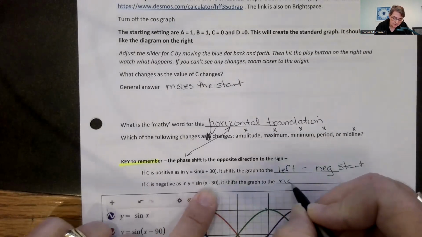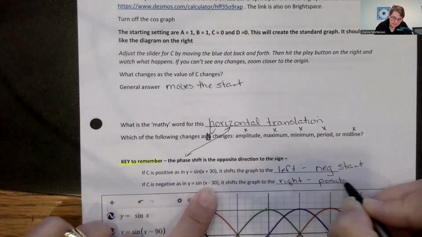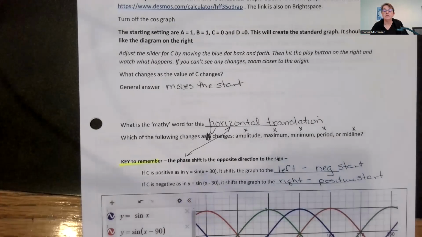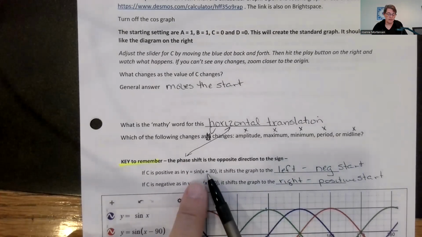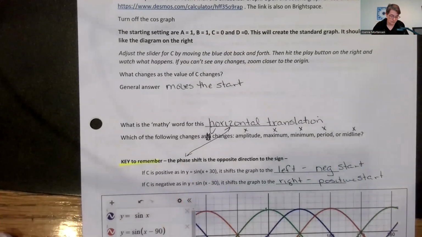And this one to the right, positive start. Not huge. It's just one of those things you can do at the end to make sure, oh yeah, my C value is plus 30, my start should be somewhere to the left of the x-axis. I don't have to worry about how much, just that it's over there somewhere.